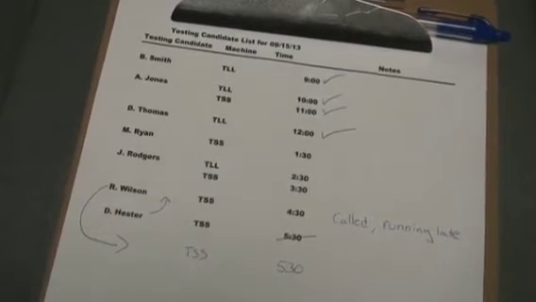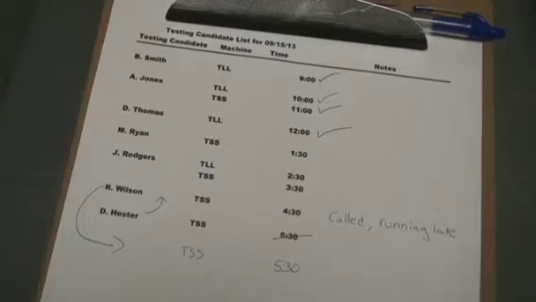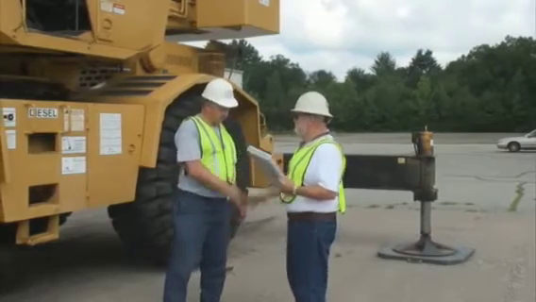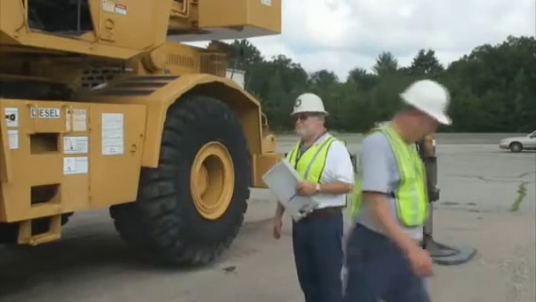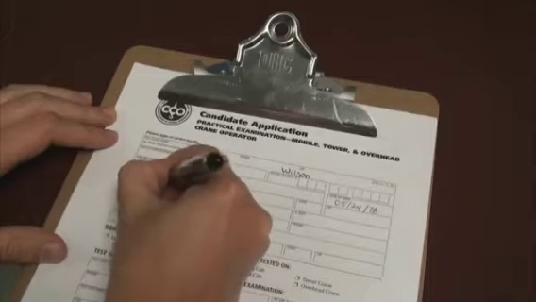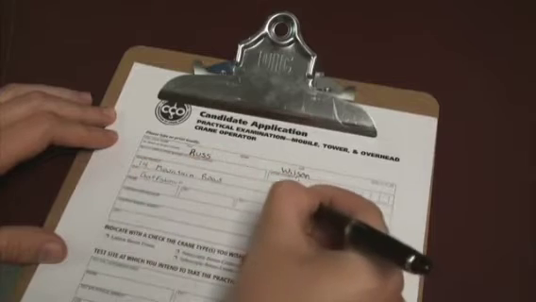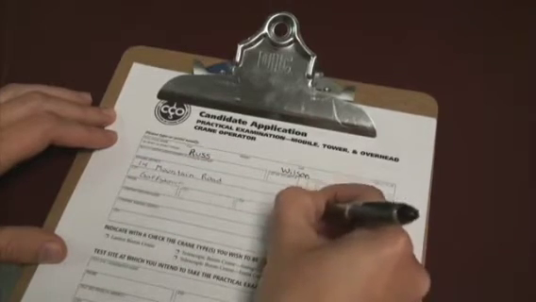The test site coordinator is responsible for setting the test schedule for the day. Once you've completed all your tests, you must leave the test area. If you wish to retest, you will be required to re-register and pay the test fees again.